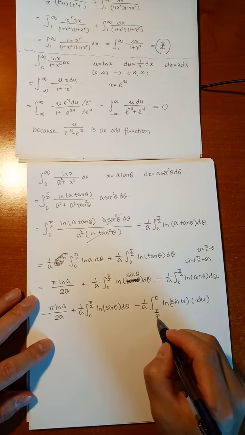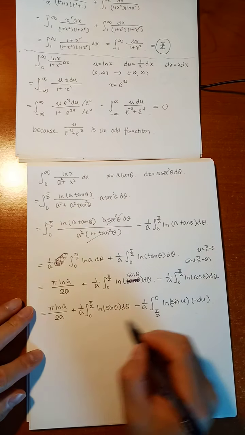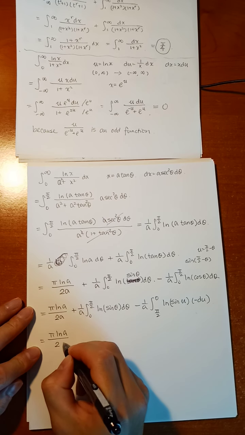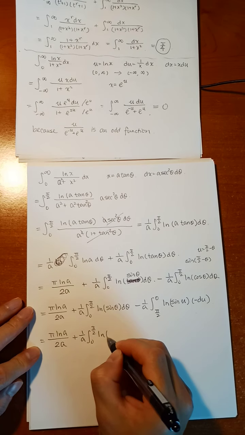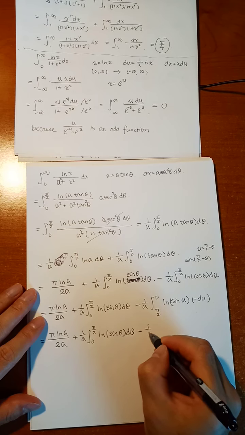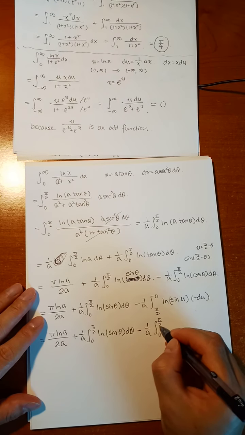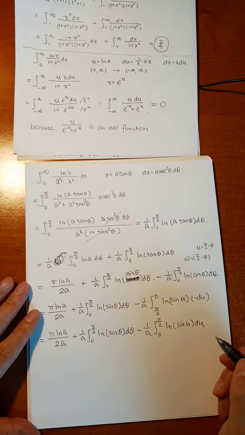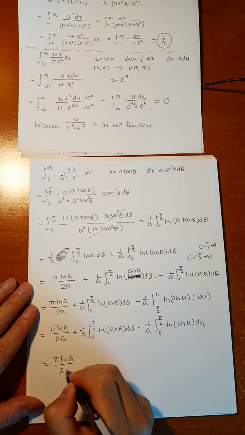This negative sign cancels with a flip of top and bottom limits, and then you will get subtraction: 0 to pi over 2 of natural log of sine u du. So this is 0. So the final answer will be pi log a over 2a.